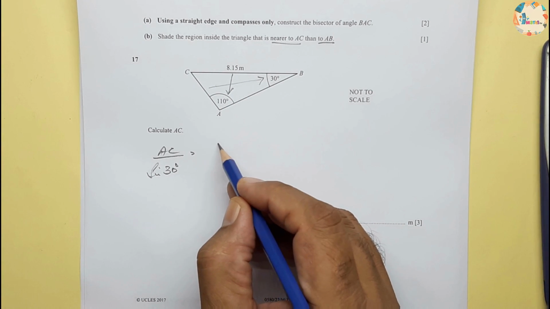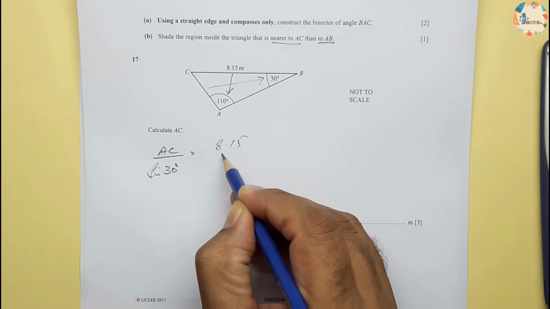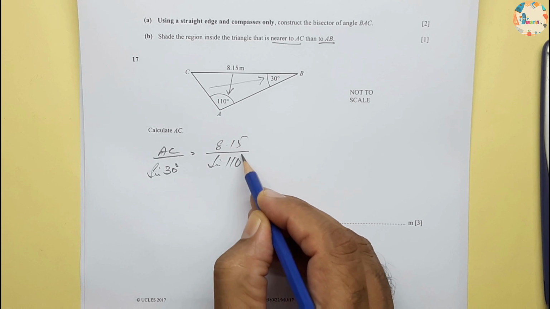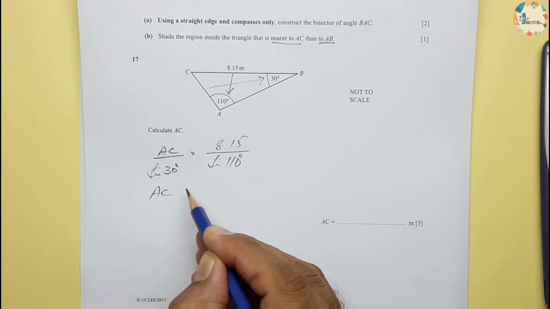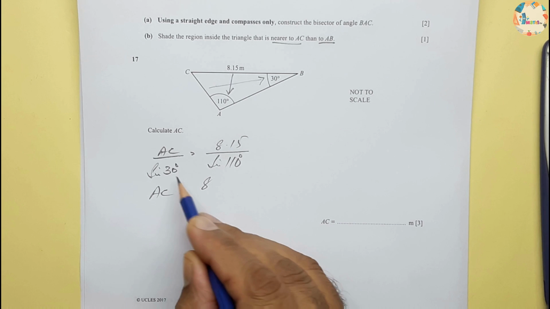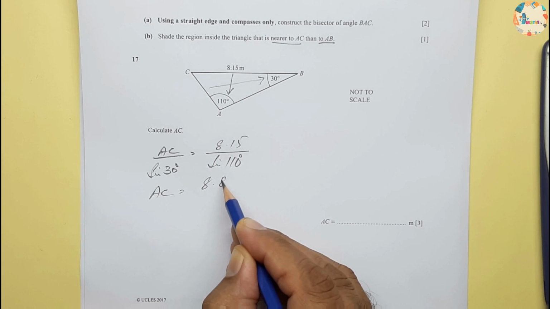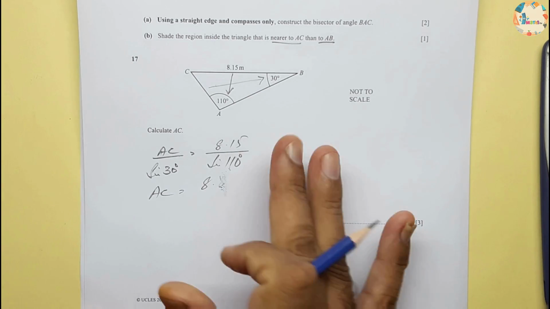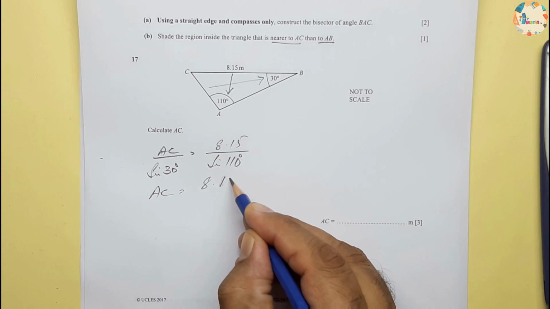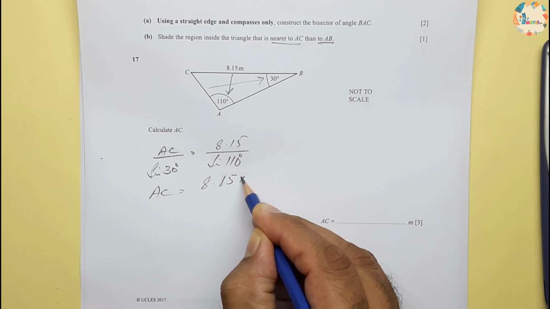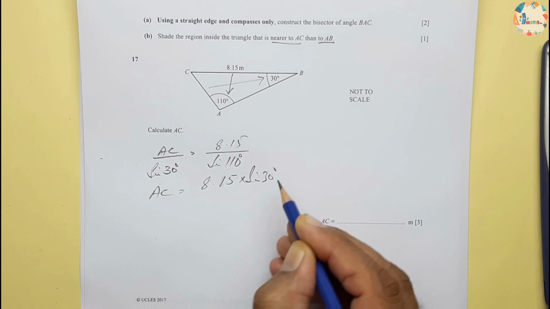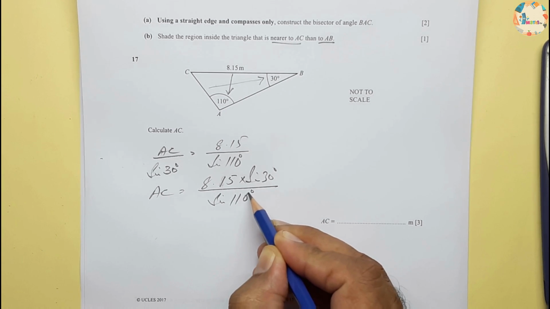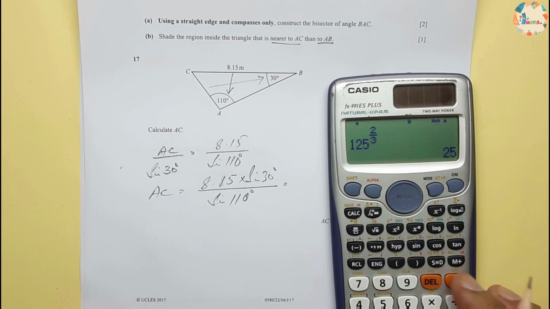this one, which is 8.15 divided by sine of 110 degrees. So AC will be equal to, we can shift sine to the other side, so 8.15. So we can write here 8.15 into sine of 30 degrees and divided by sine of 110 degrees, and we can use the calculator for this.